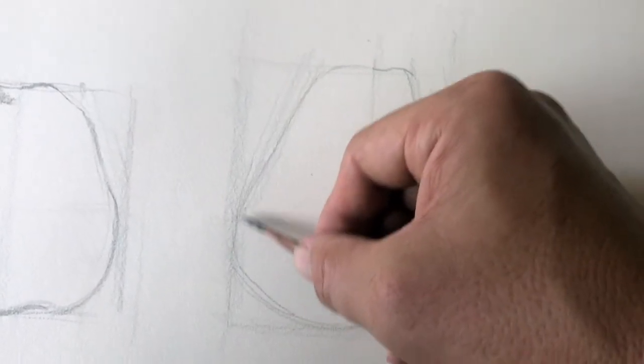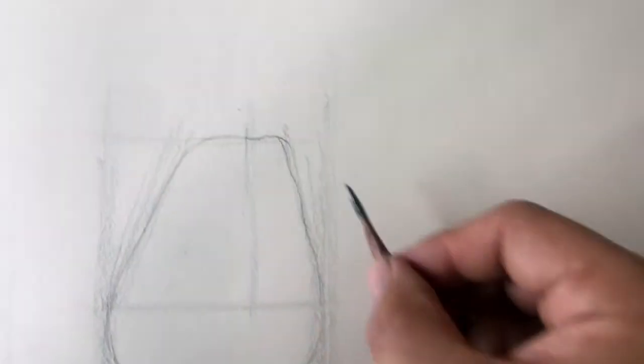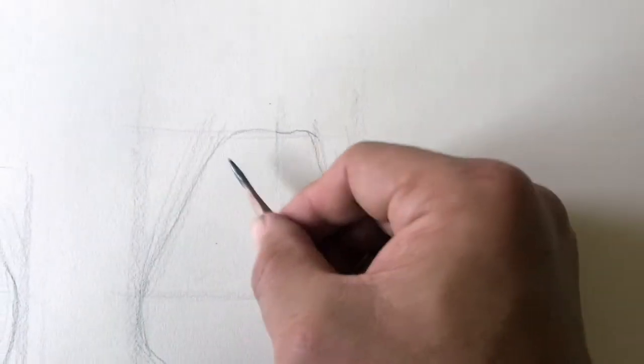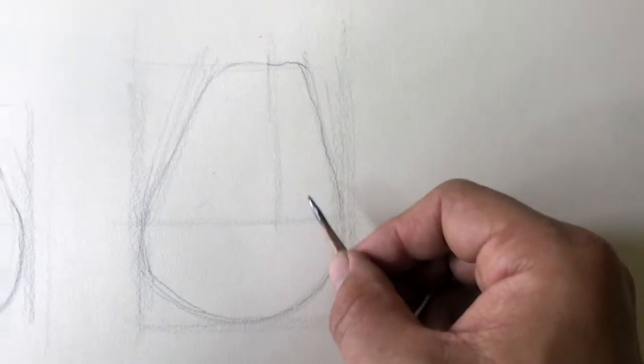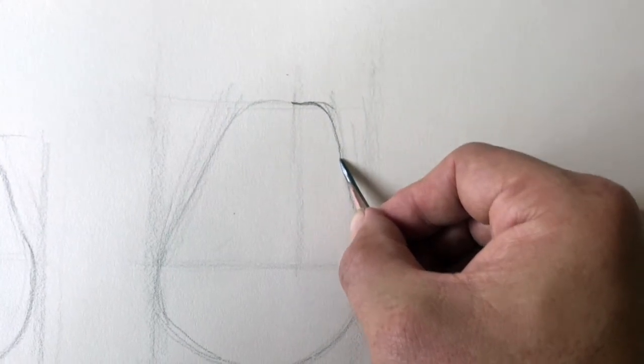As you improve in drawing, your line quality is going to get better and you're going to be able to put down one clean line all at once. But for right now, just let the lines build up a little bit. Work light. And then once you're confident that the pear is drawn more or less correctly, then you can put down a little bit of a heavier line if you want.